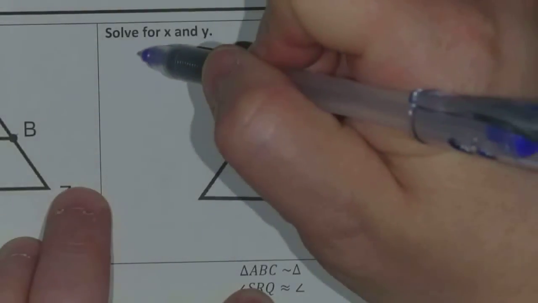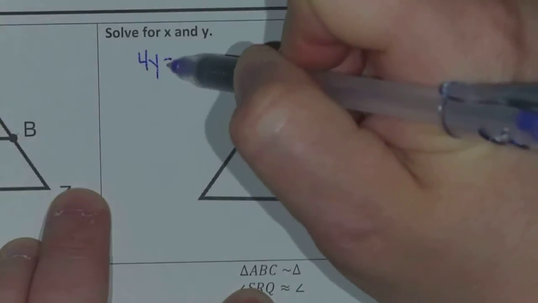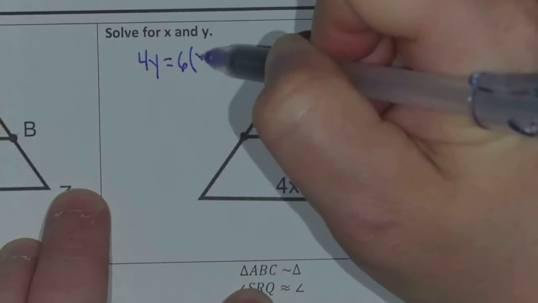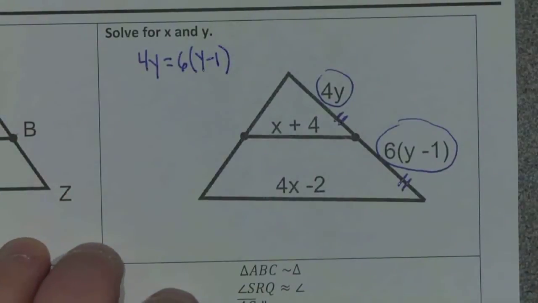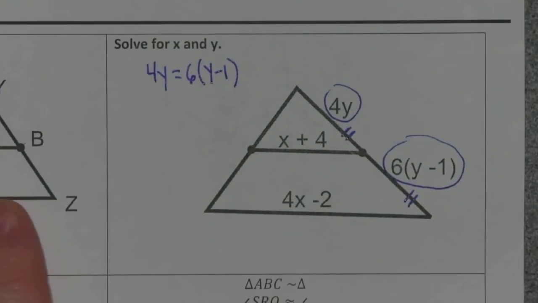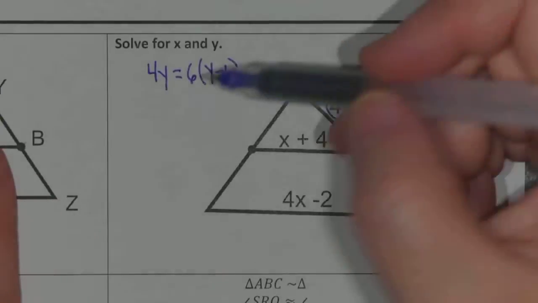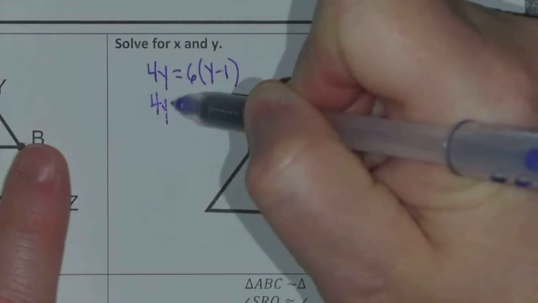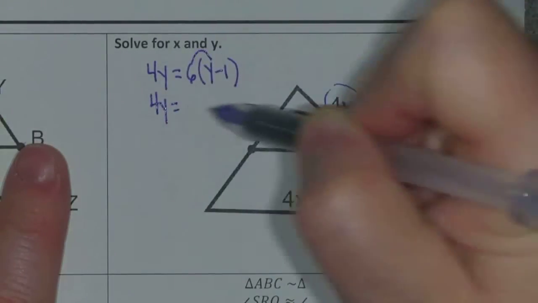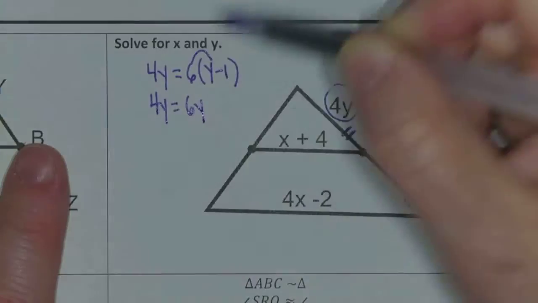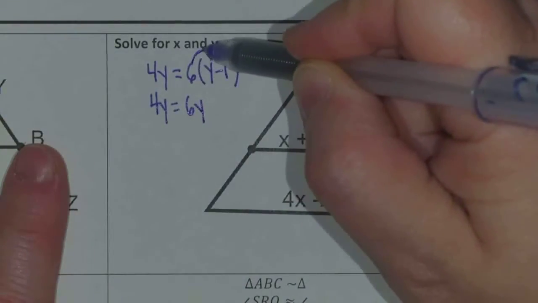So I can write my equation and say that 4y equals 6 times y minus 1. And I can just solve that equation for y. So what's my first step here? What do I need to do? Distribute, good. So I have 4y equals 6y because of the 6 times the y.